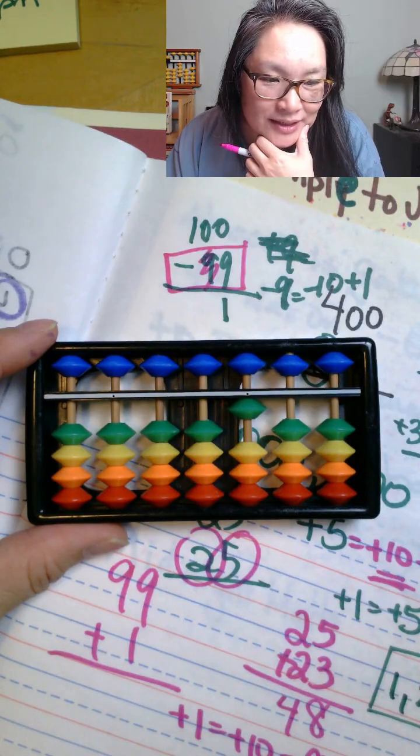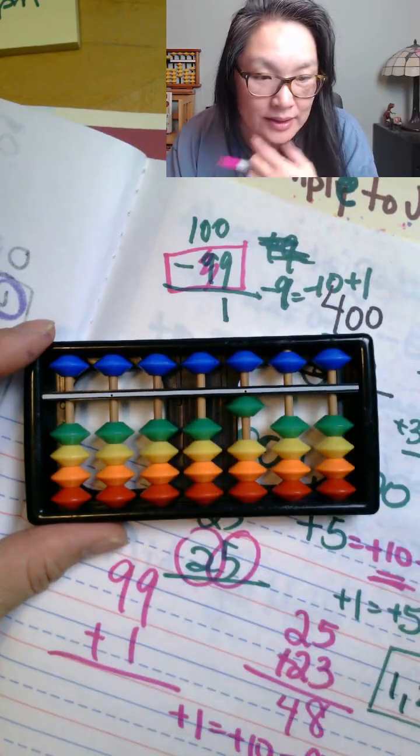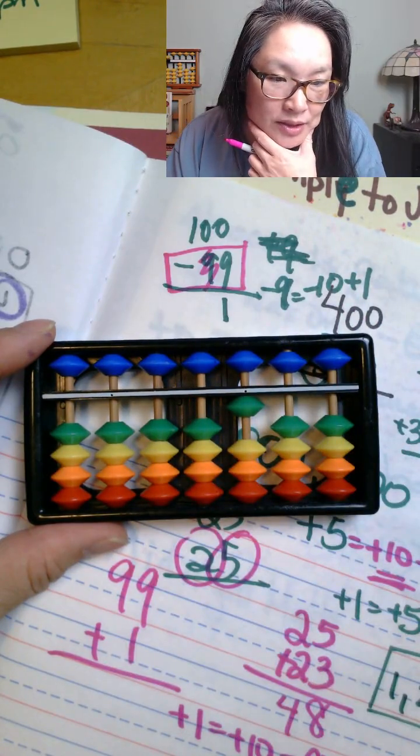Wait, is this an abacus? It is an abacus, Moon. Moon socks. Yes, this is an abacus. So we're reading the abacus. It's because she's been teaching for a while. Oh, yeah, for sure. I've been teaching for about 20 plus years now.